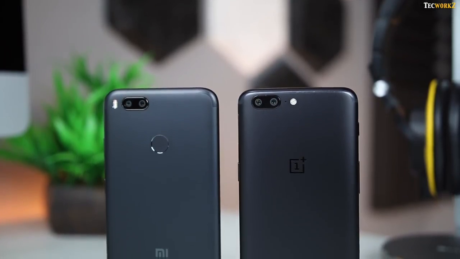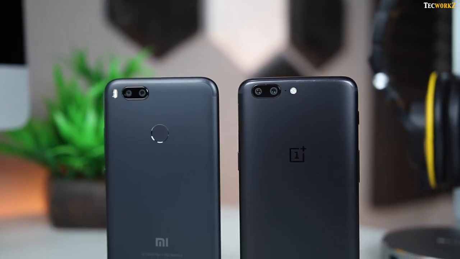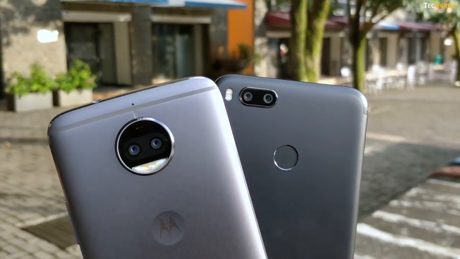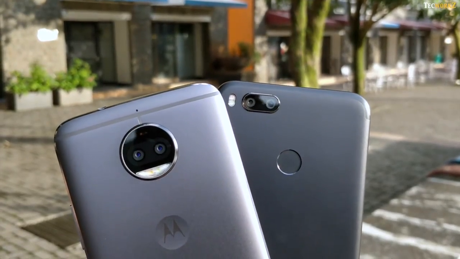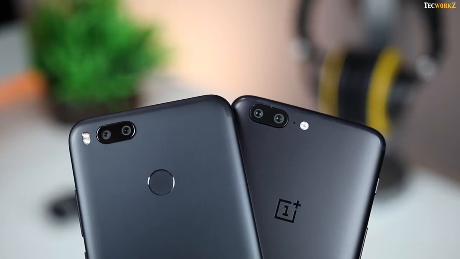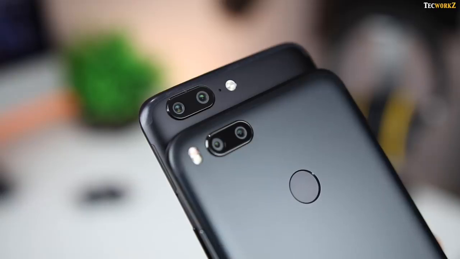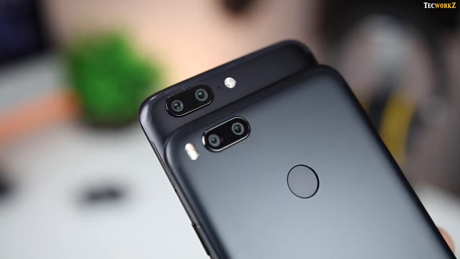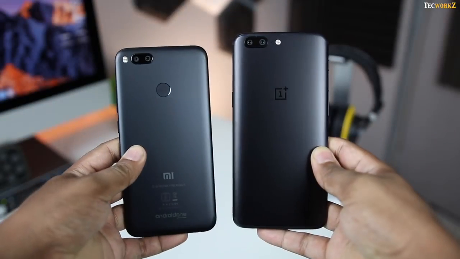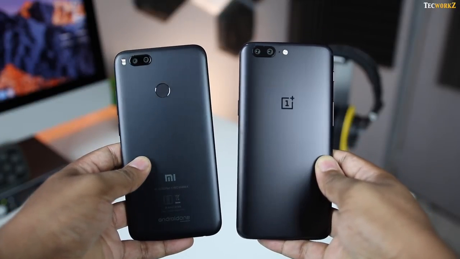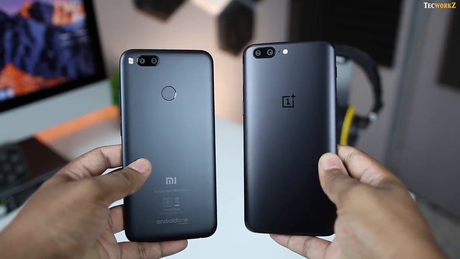In this video, I will compare the dual cameras on the Mi A1 with those on the OnePlus 5. After comparing the camera on the A1 with the G5s Plus in my last video, this one is the next most requested video from you guys. While both these devices look very similar, keep in mind that the Mi A1 comes at Rs 15,000, which means it costs less than half as much as the OnePlus 5. So it will be really interesting to see if the dual cameras on the OnePlus 5 can hold up their price.